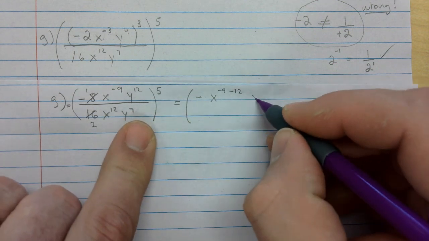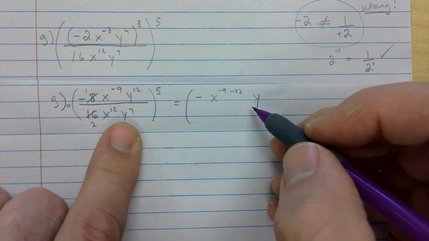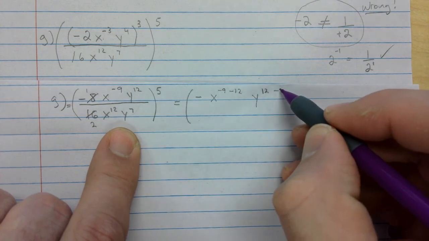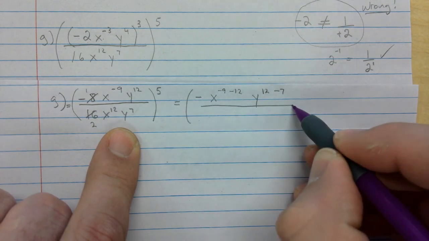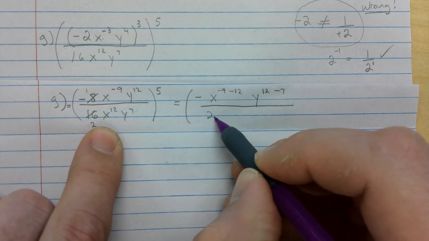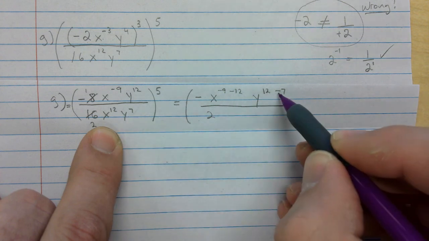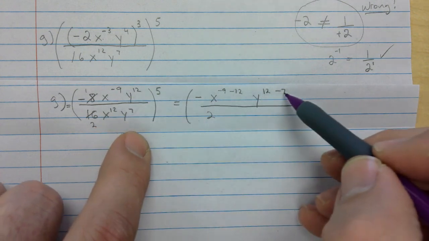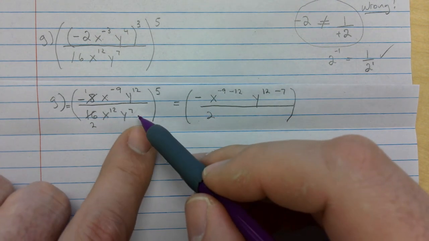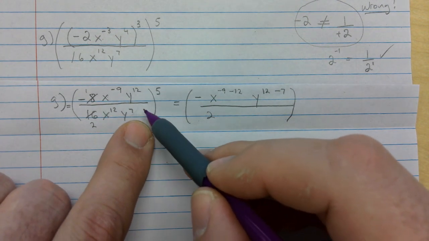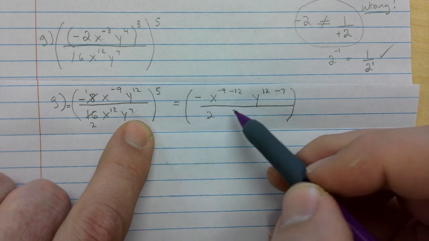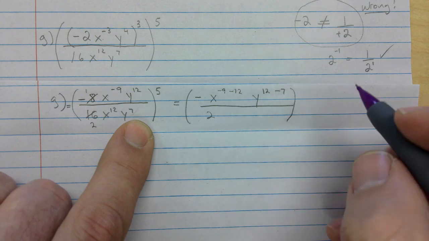It's coming soon to a city near you, all right? 12 minus 7 over, what do we have in the denominator? We have the 2, and that's it. All of this was taken care of, right? When you subtract, you're left with nothing there. Unless, let's say there had been a z here, then obviously a z is still left here, okay? So keep that in mind.